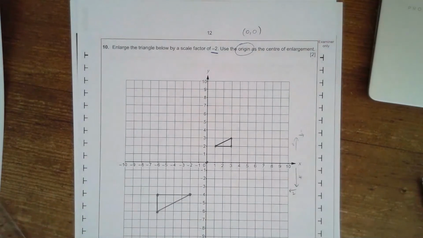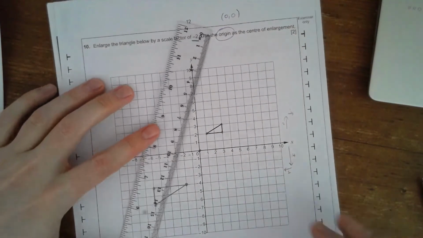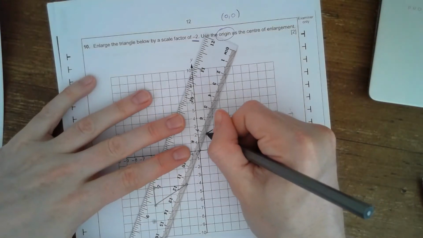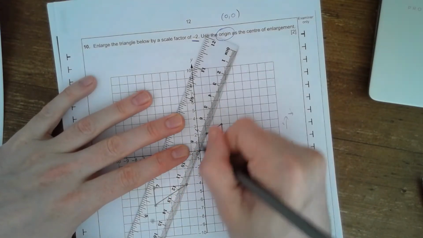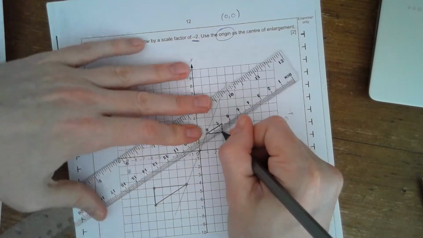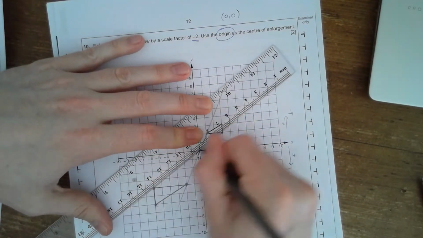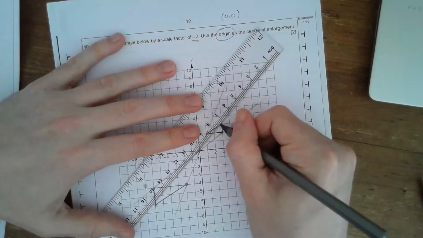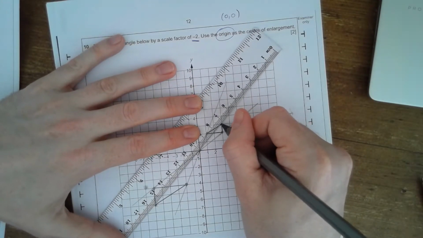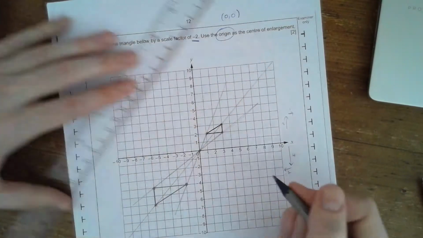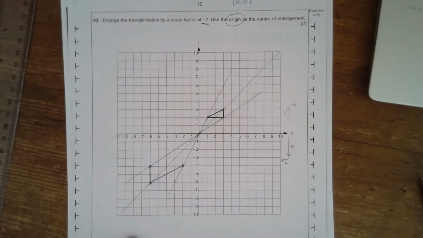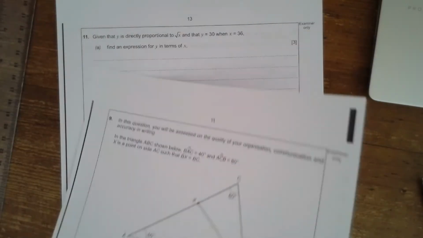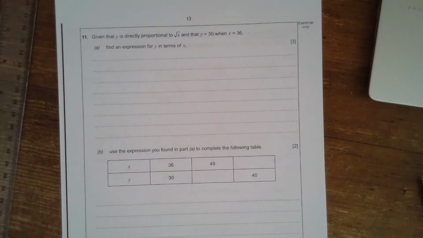Now, one way that you can use to check it, does make your work look a bit messy, is if you get the corners and you join up the appropriate corners of what it was in the enlargement. It should all go through the origin, which you can see mine does do that. Okay? Don't need to do that, it's just a way of checking it. Okay, so question 9, that's the one that I've already done in the intermediate paper, so I'm not ignoring it, it's just I've already done it.